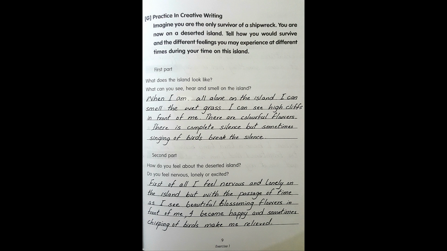First part. What does the island look like? What can you see, hear, and smell on the island? Answer. When I am all alone on the island, I can smell the wet grass. I can see high cliffs in front of me. There are colorful flowers. There is complete silence, but sometimes the singing of birds breaks the silence.